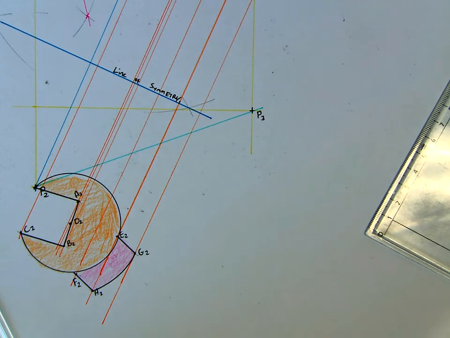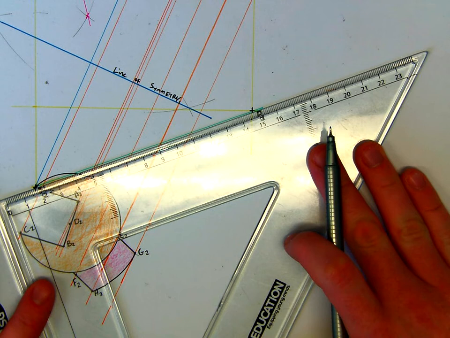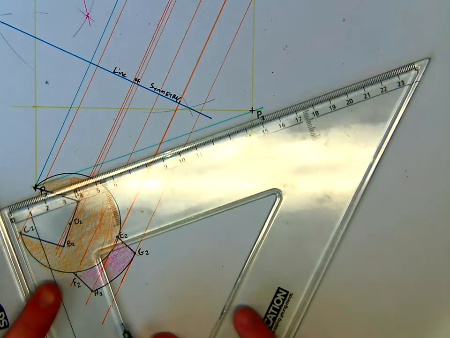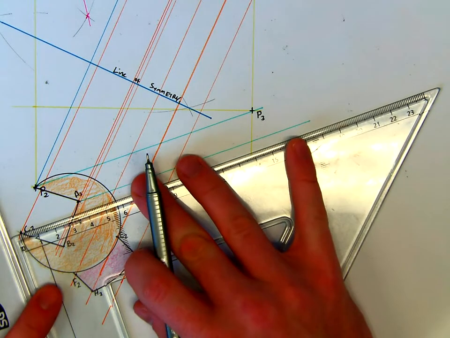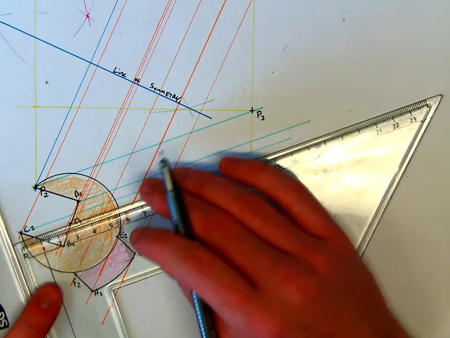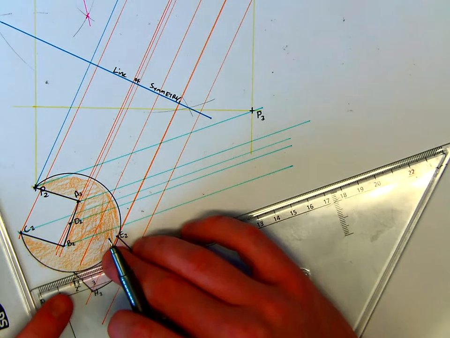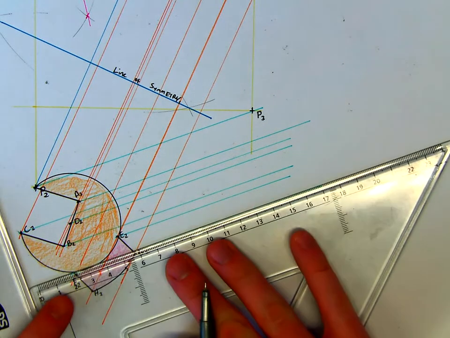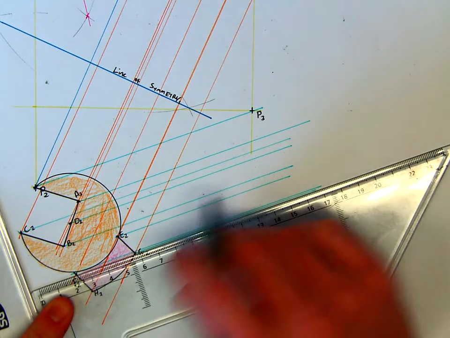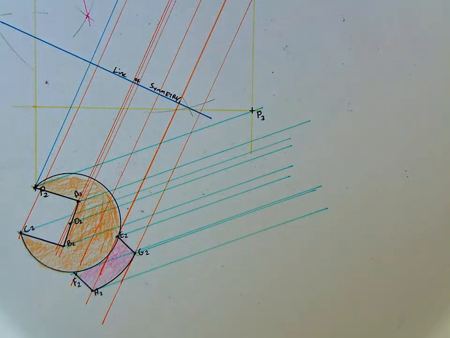is to do sliding set squares. So I line up P2 to P3 and I bring it down to A. I give it the exact same angle. And I keep sliding this down and I draw all of these at the exact same angle as P2 to P3. Okay. So all of those were brought through at the same angle as P2 to P3.